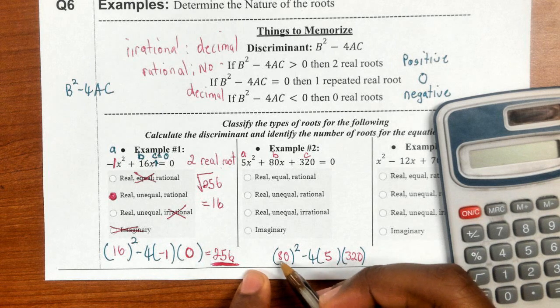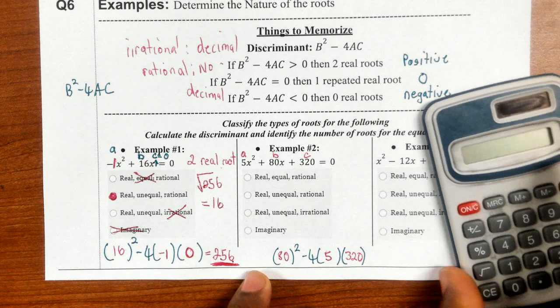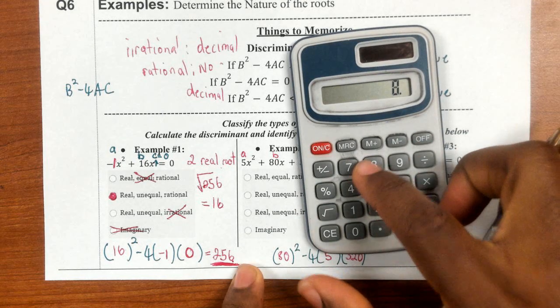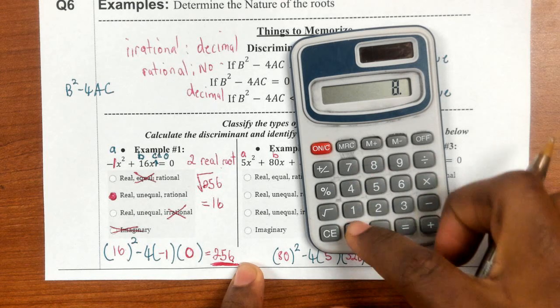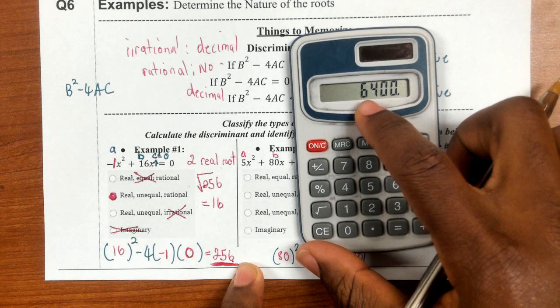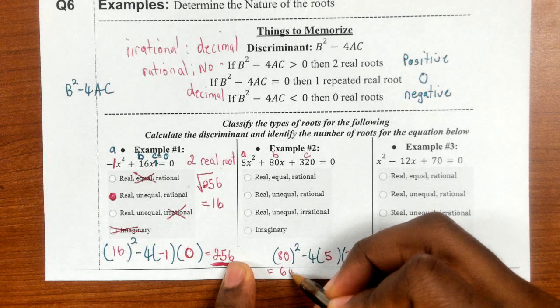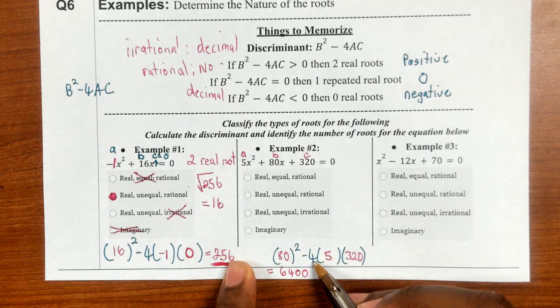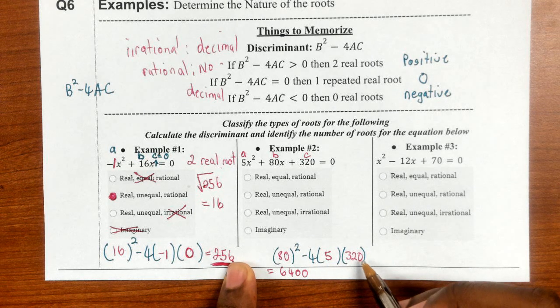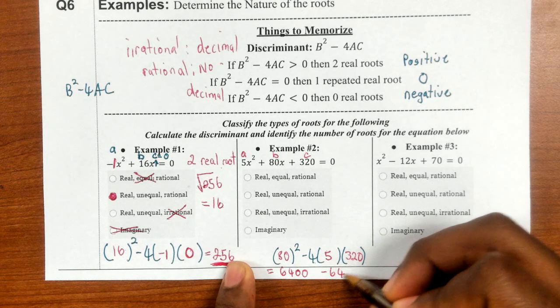Alright, 80 squared is 6,400. So again, 80 squared is 80 times 80. So 6,400. Okay. Now I'm going to multiply negative 4 times 5, that is negative 20. Negative 20 times 320 will give me negative 6,400.